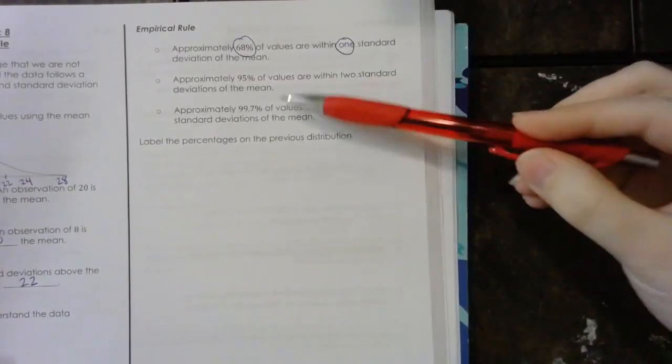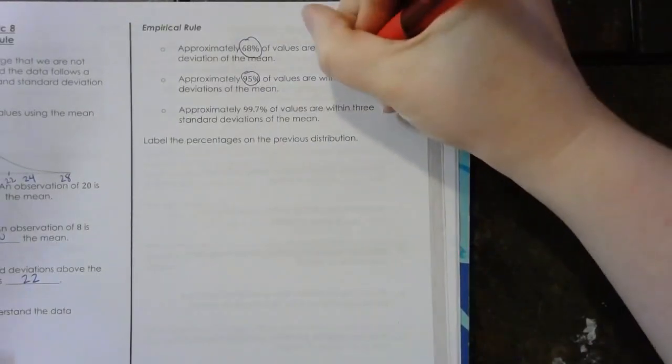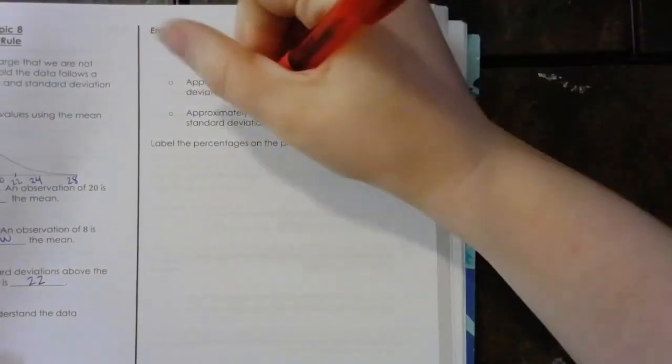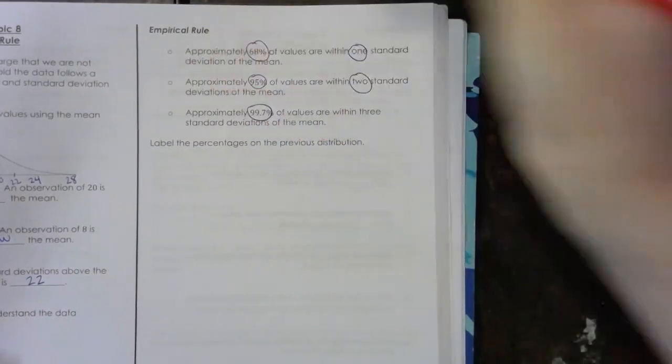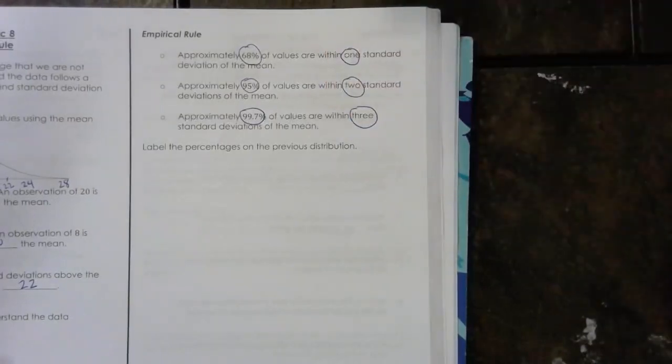Approximately 95% of the values are within 2 standard deviations of the mean. And approximately 99.7%, almost 100%, are within 3 standard deviations of the mean.